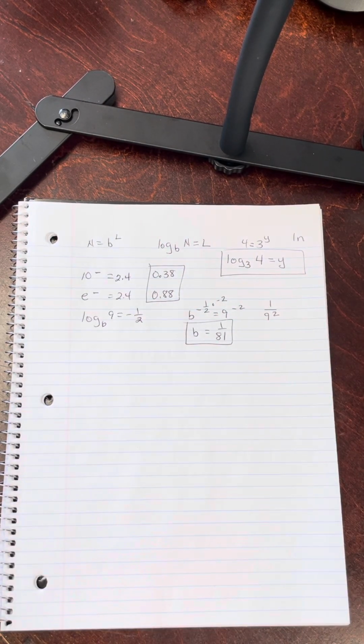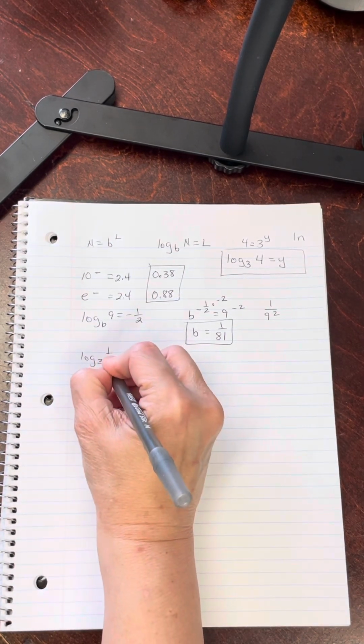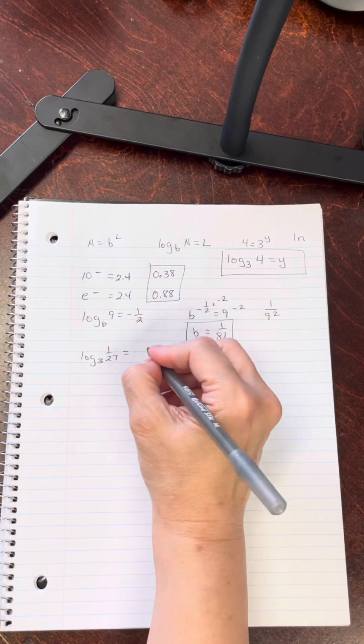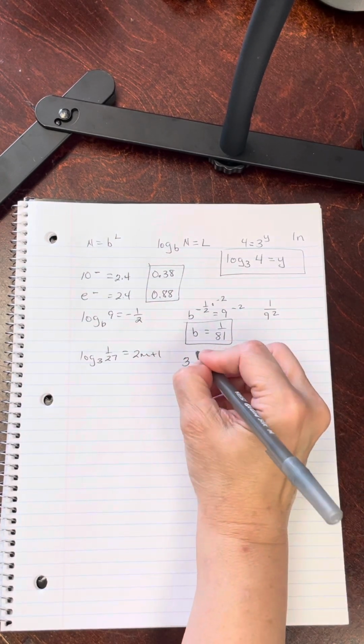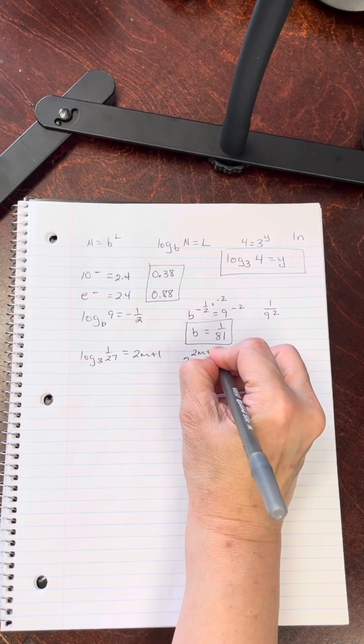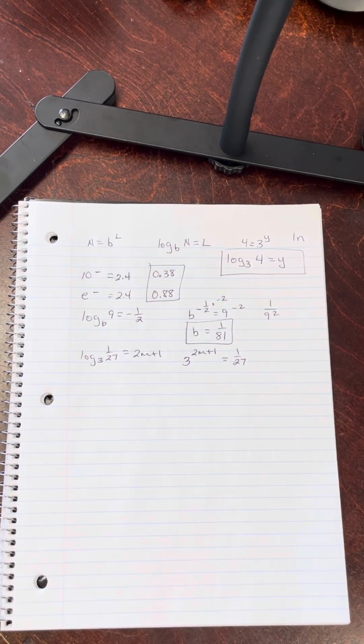Example 5. Log base 3 of 1/27 equals 2m plus 1. So again, our base is 3, our exponent has become 2m plus 1, and that equals 1 over 27. Now this looks complicated, but if I can get the bases to be the same number, it will be very helpful.